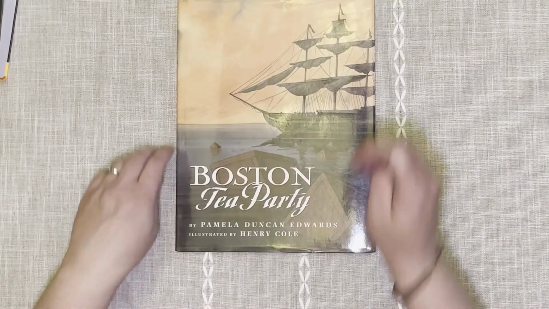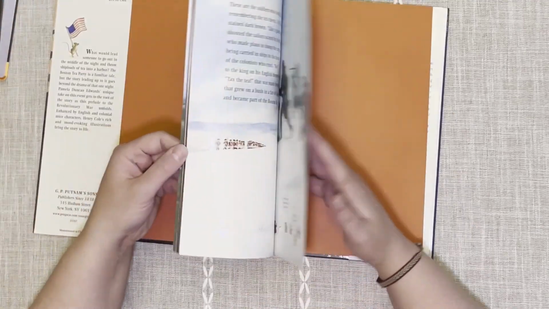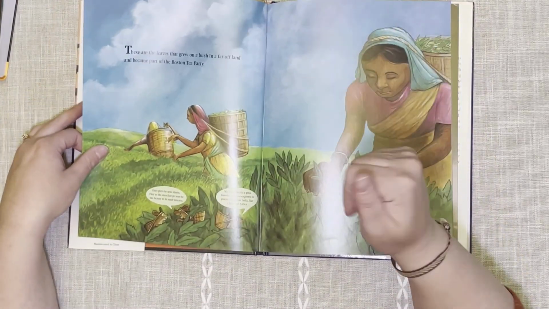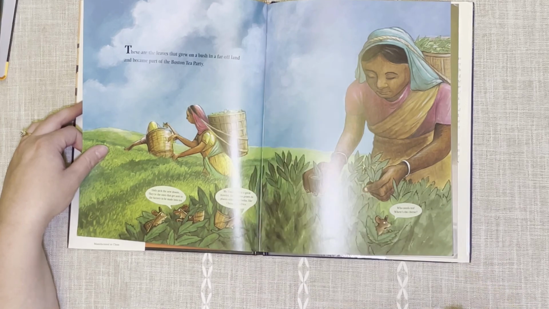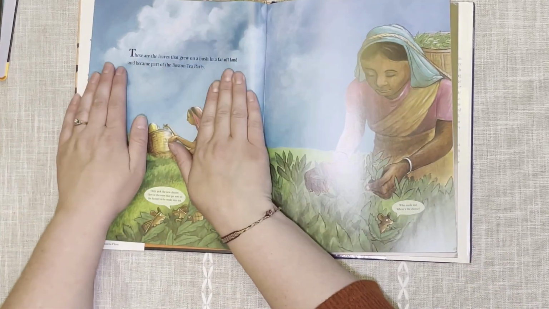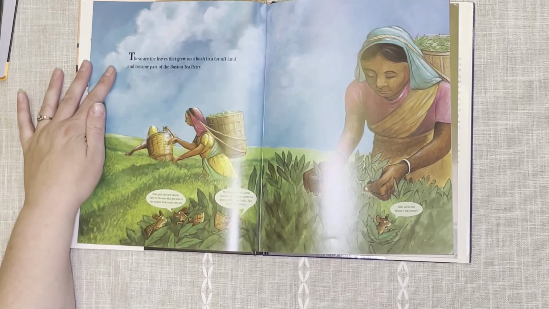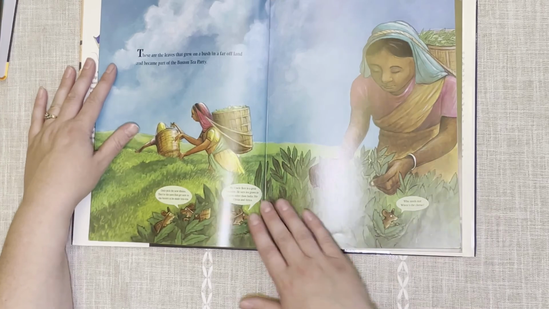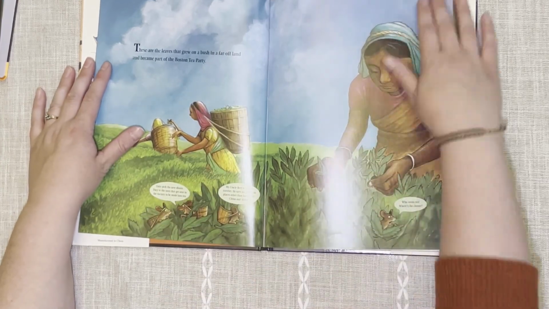Okay, the next book I want to talk about is Boston Tea Party by Pamela Duncan Edwards. And this book is sort of, I don't know if I'd call it a poem, but it starts out with one sentence, and then there are these little mice down here who are throughout the whole story, and they have their own commentary going on.